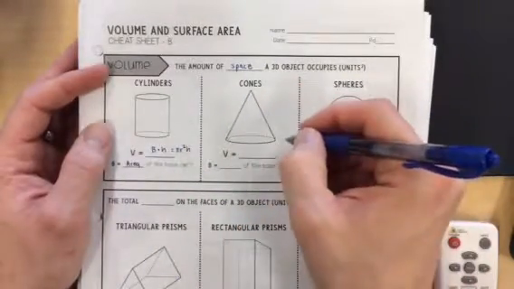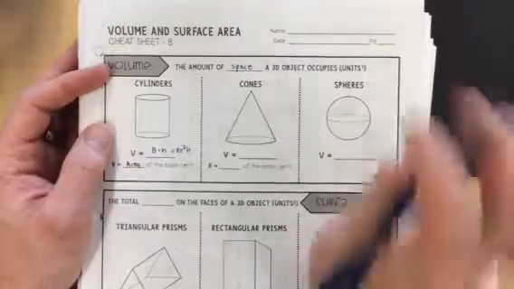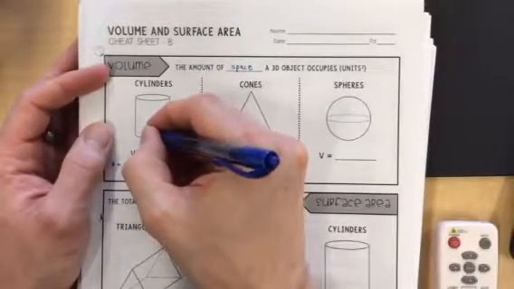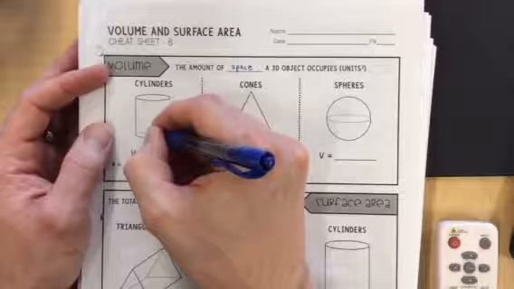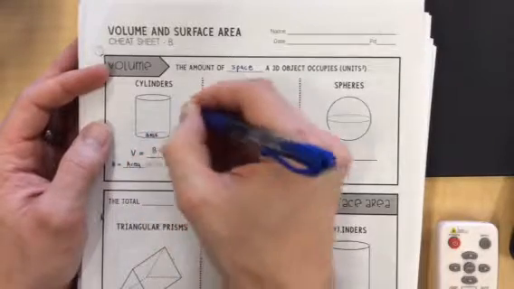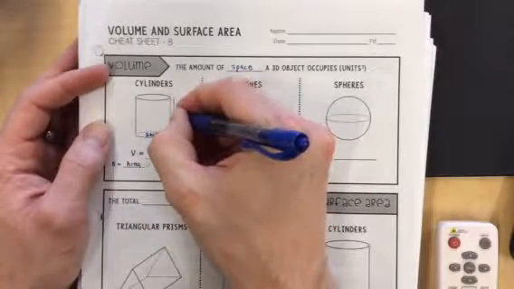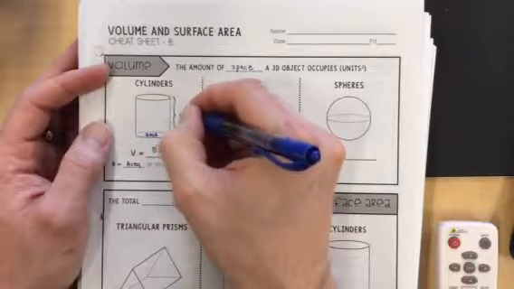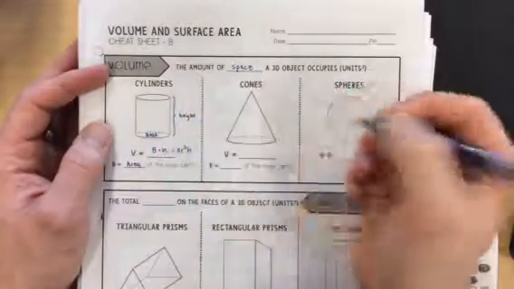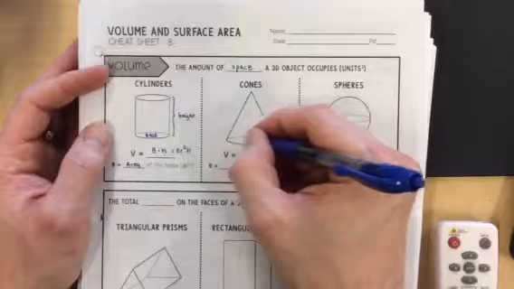For cones, also, you know what, before we go on any further here, we should probably label that this is the base and this is the height. All right, with cones, it's the same idea.